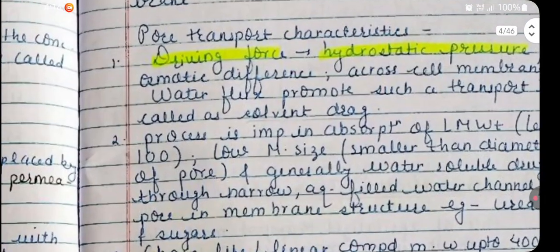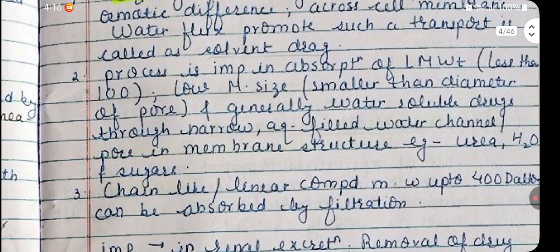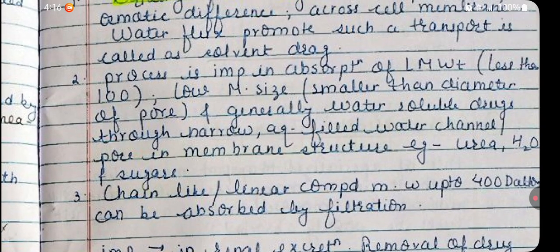This process is important in absorption of low molecular weight, low molecular size drugs. Low molecular weight means less than 100. Low molecular size means smaller than the diameter of the pore, and generally water soluble drugs through the narrow aqueous filled channels or pores in the membrane structure. For example, urea, water, sugars.